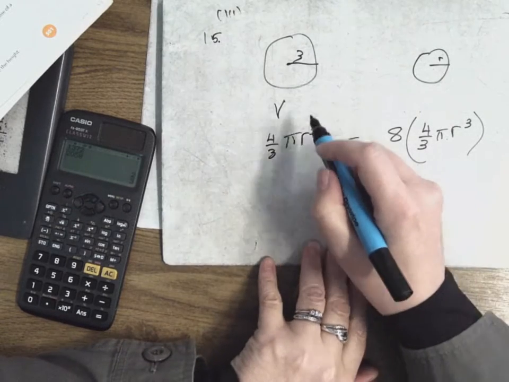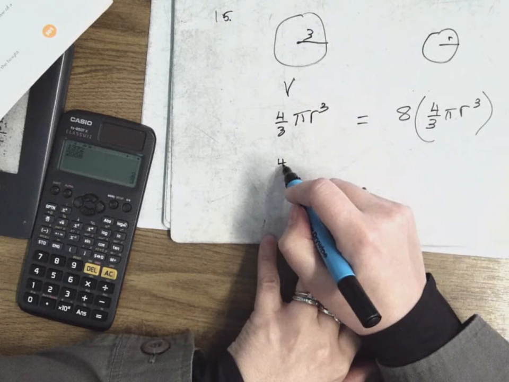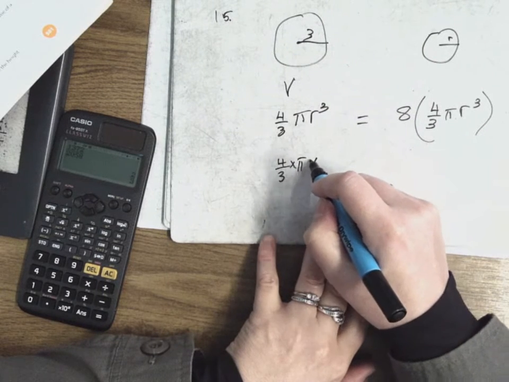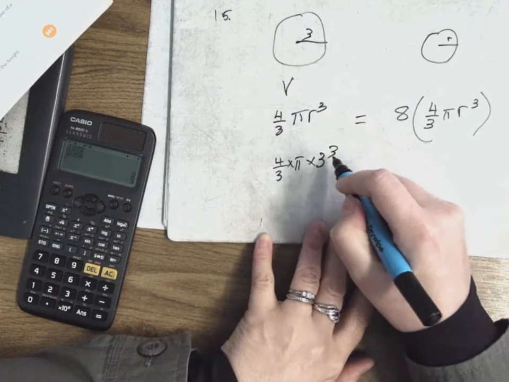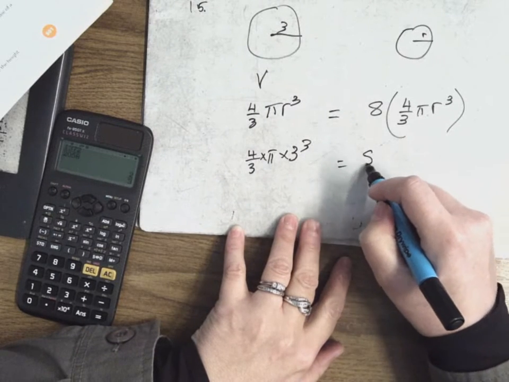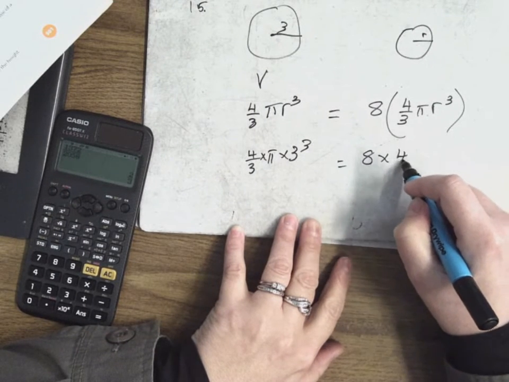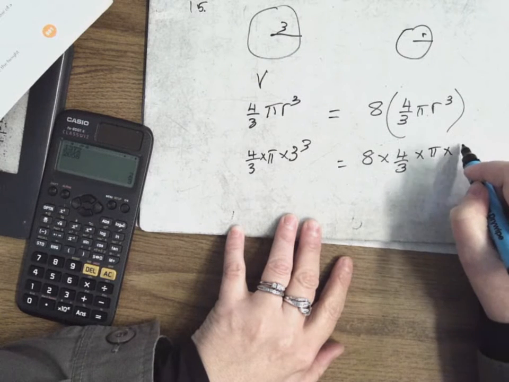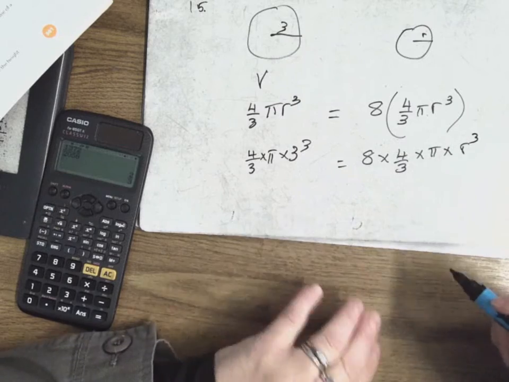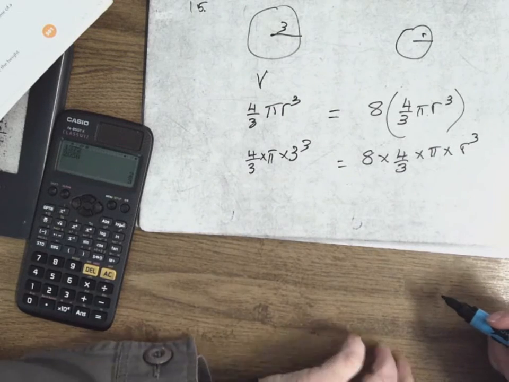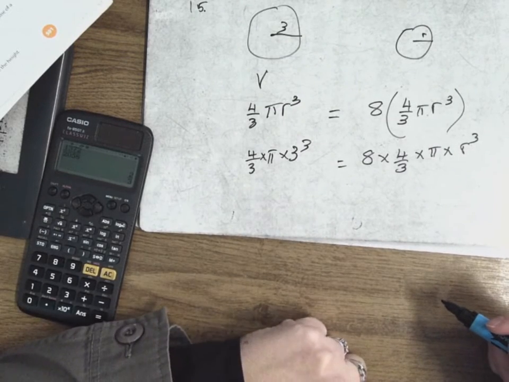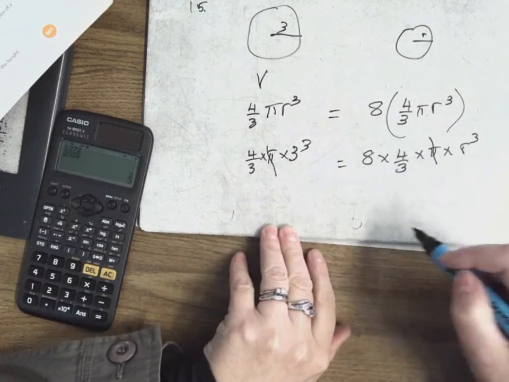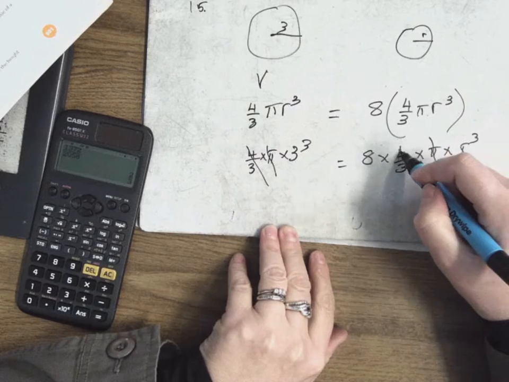Calculate r. I know this r, they told me this r is 3. So it's 4/3 pi multiplied by 3 cubed. Over this side, it's 8 multiplied by 4/3 multiplied by pi. We don't know this radius over here. This is what they want me to get. Suggestions. What's at each side that I can knock off? Pi. Is there anything else at each side that I can knock off? There's a 4/3, isn't there? So I can knock that off as well.